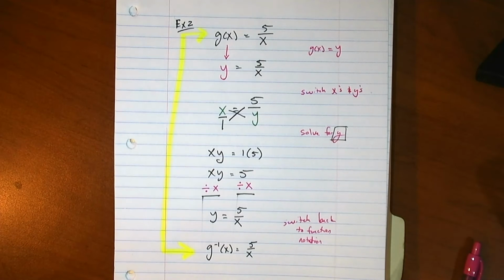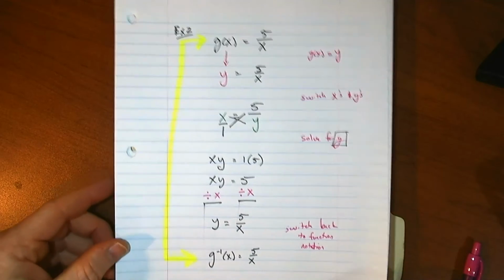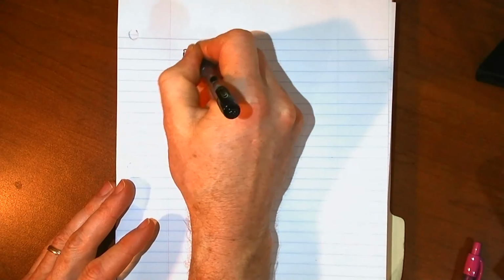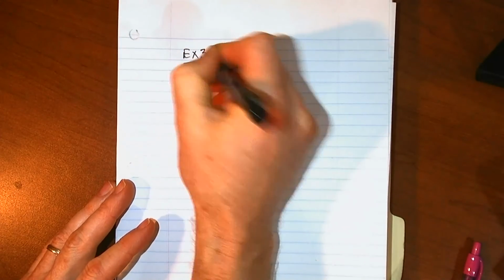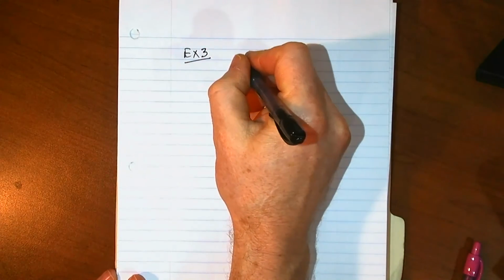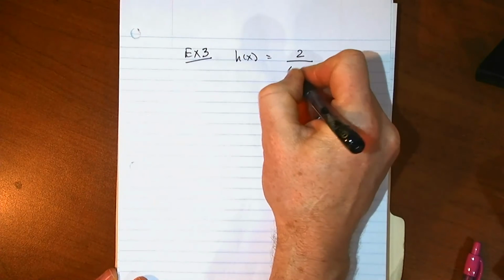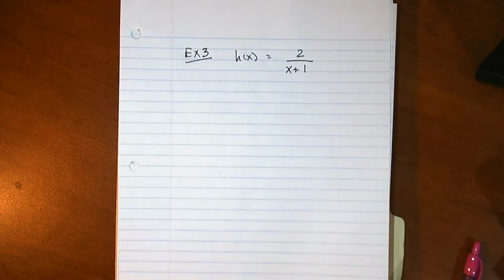Okay, let's do one more with equations, because I think that we want to be ready for things that are a little bit more complicated than just simply that. So here's example number 3. Let's say that I've got h of x is equal to 2 over x plus 1.